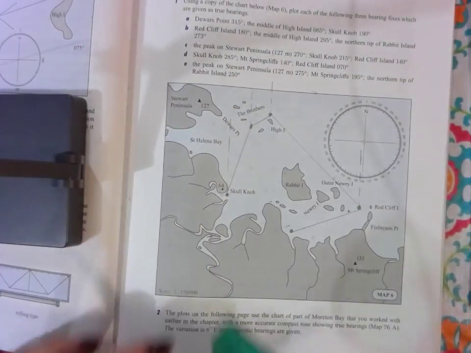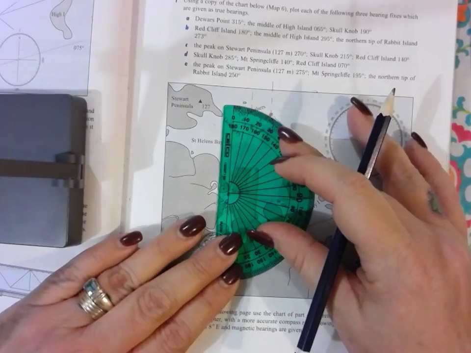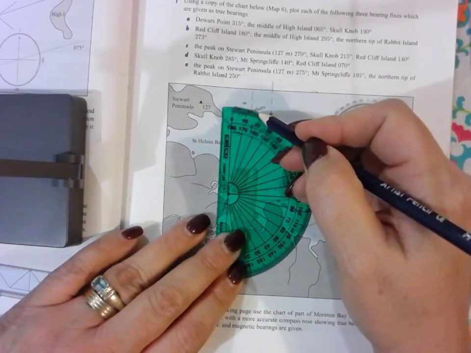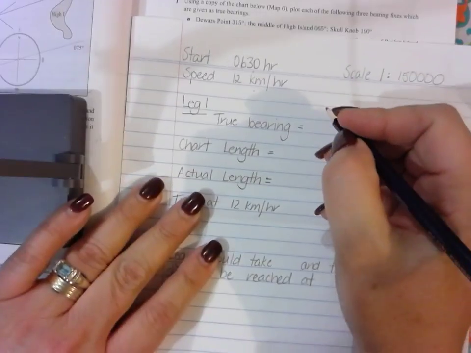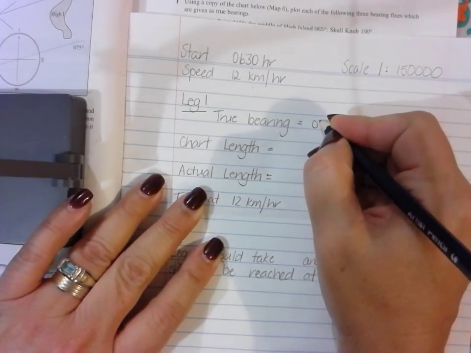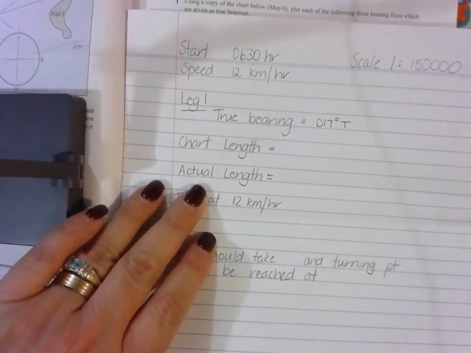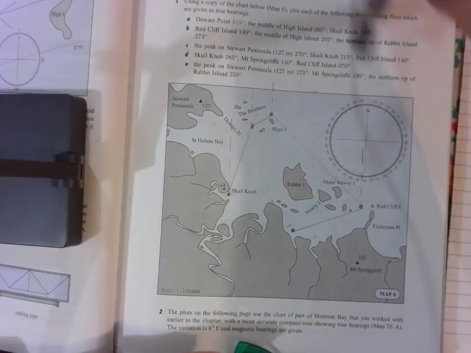Okay, so I'm going to measure what bearing I have to go from south of Skull Knob, and that looks to be about 17 degrees. So my true bearing is going to be 017 degrees true.